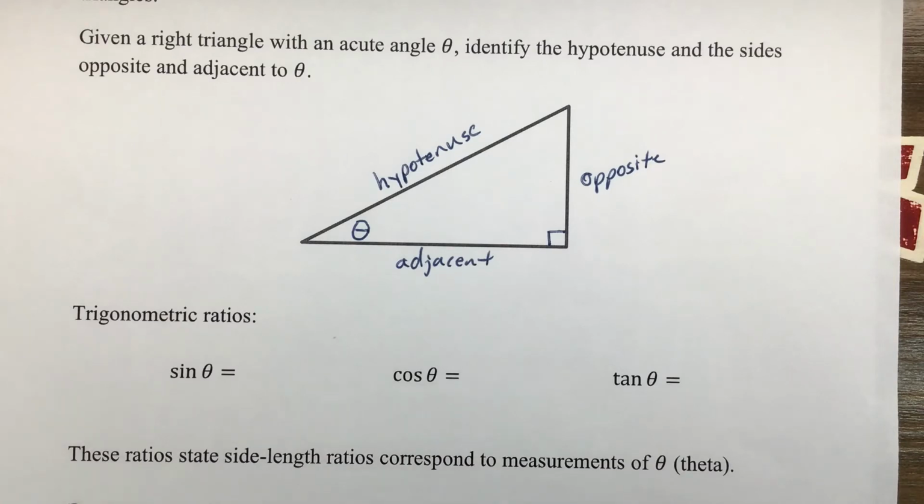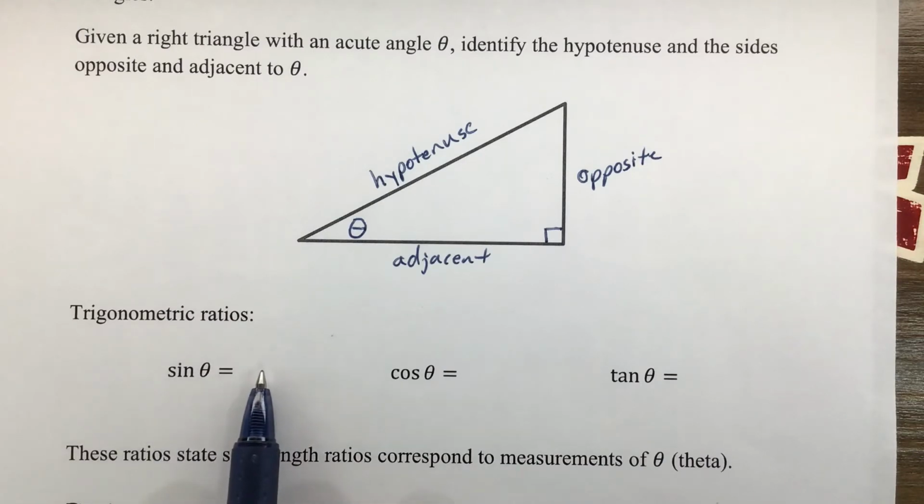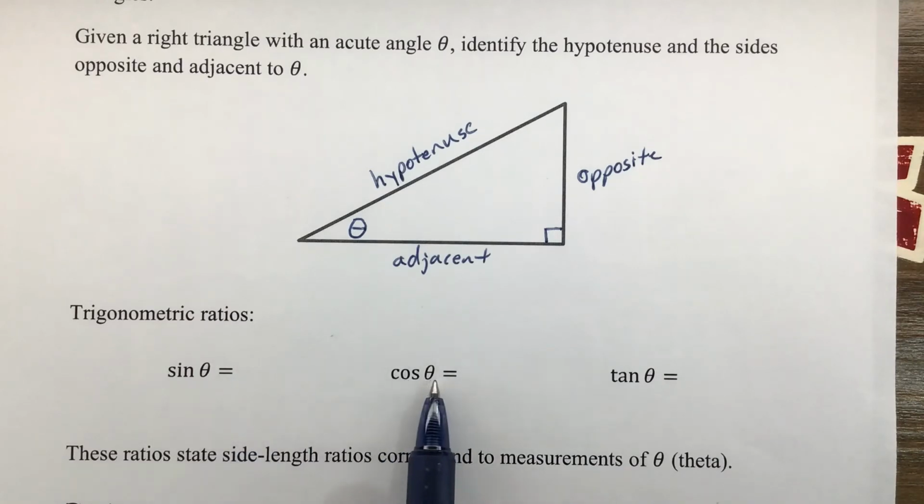All right, now each of these we call ratios here, but later we're going to really refer to them as functions as well. Okay, so I might bounce back and forth between talking about them as ratios and then also talking about these as functions. If I take the sine of theta, I'm going to get back a ratio, which is a comparison of two numbers. If I take the cosine of theta, I'm going to get back a comparison of two numbers, which is also going to be a fraction, and the same thing for tangent.